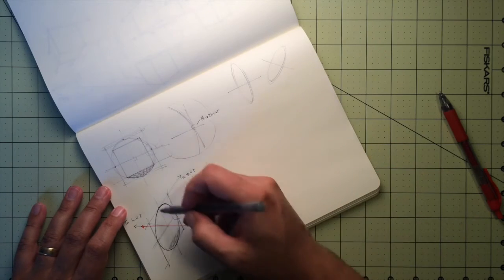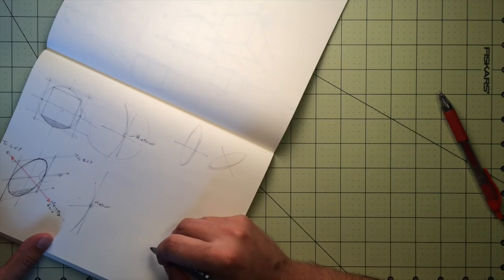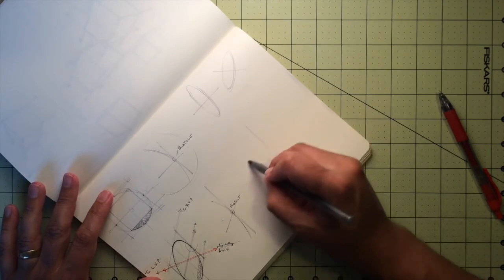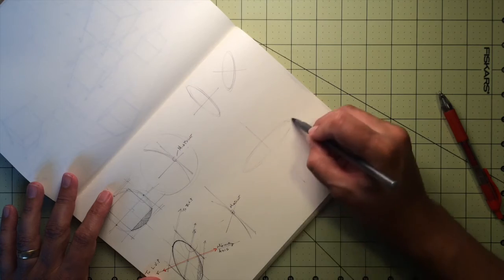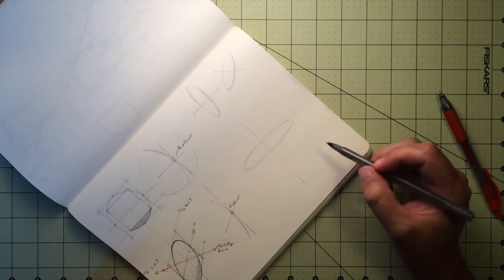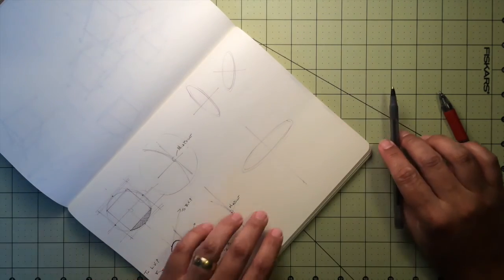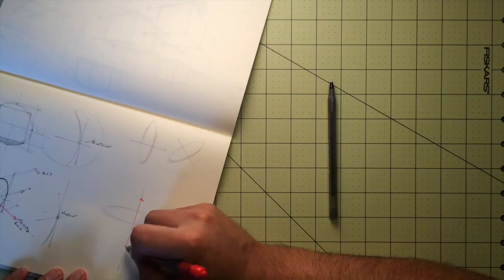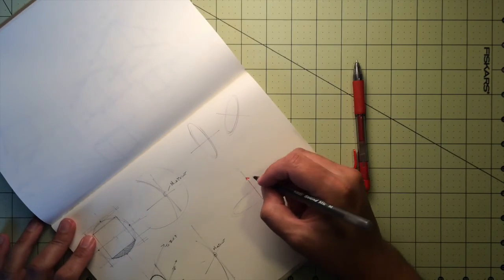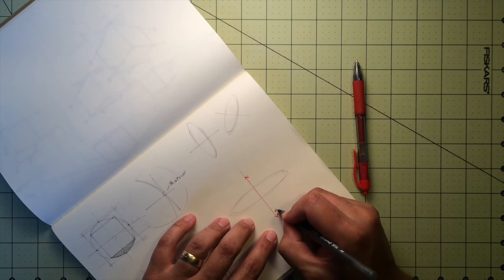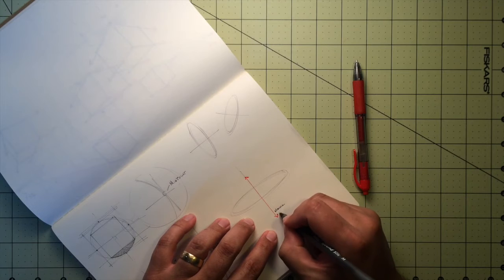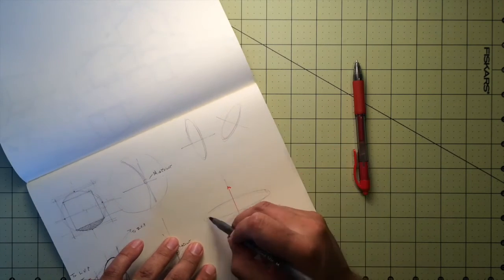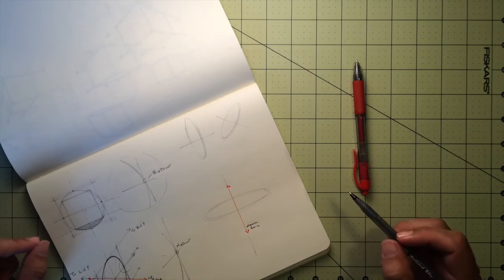It's defined by just a vertical line. So if you've got an ellipse that's sitting on a top-facing surface, then the minor axis is going to be straight up and down. And it's bisected, so you see that again.